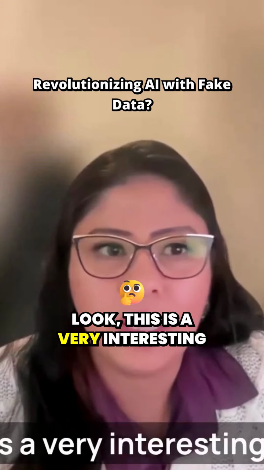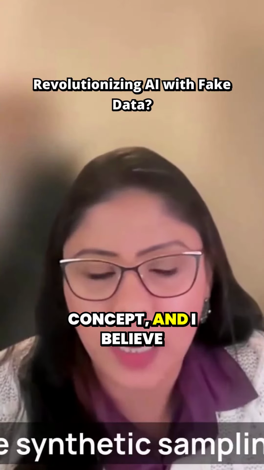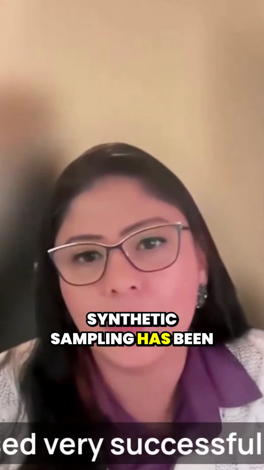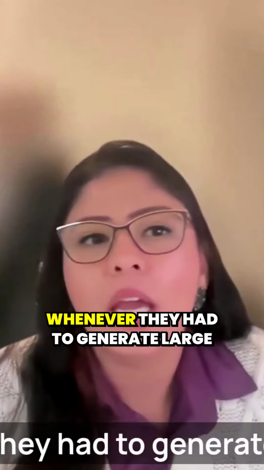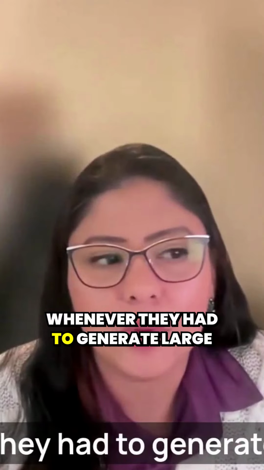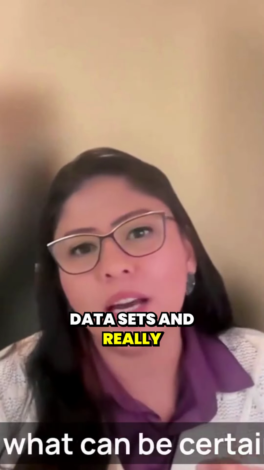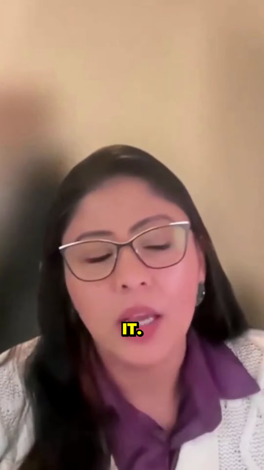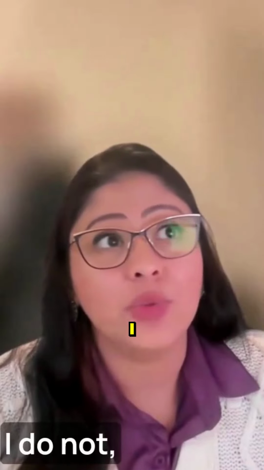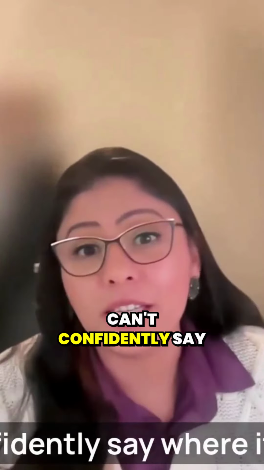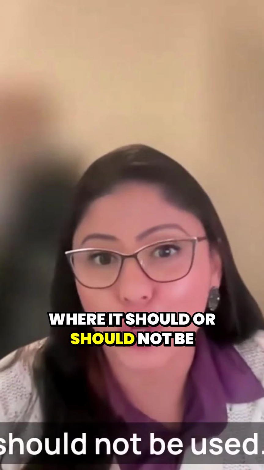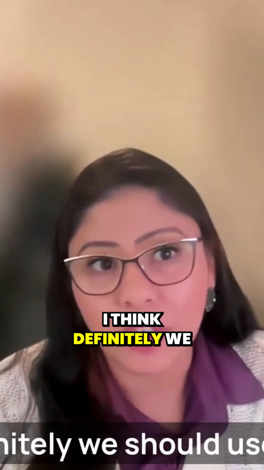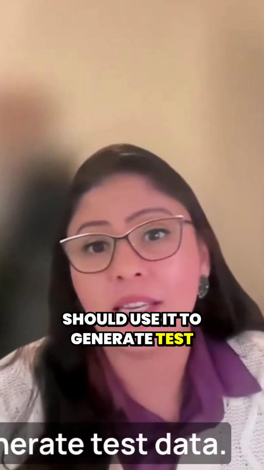This is a very interesting concept, and I believe synthetic sampling has been used very successfully whenever they had to generate large data sets and really understand what the possible behaviors around it can be. I can't confidently say where it should or should not be used. I think we should definitely use it to generate test data.